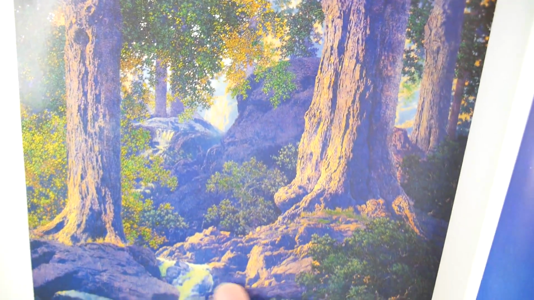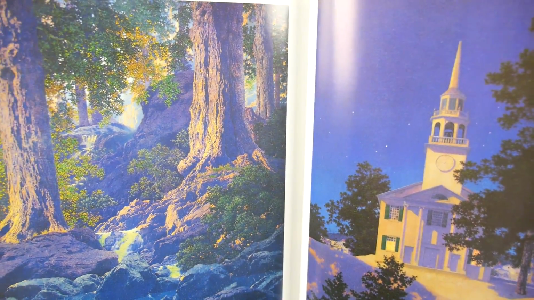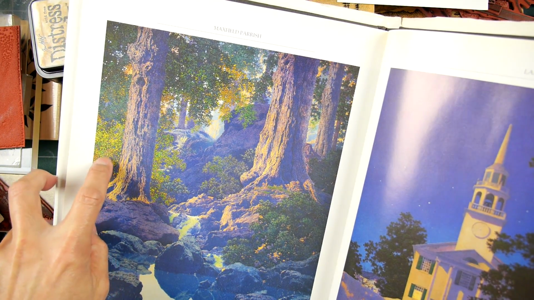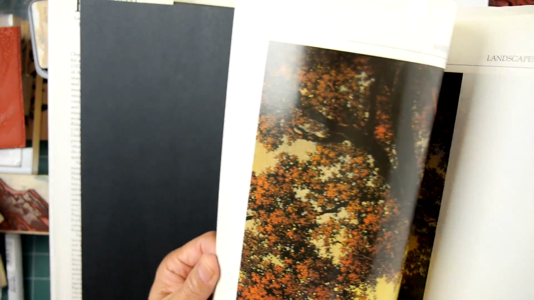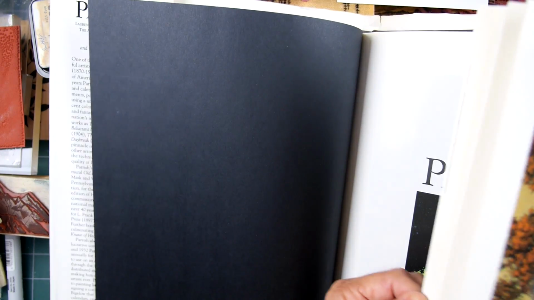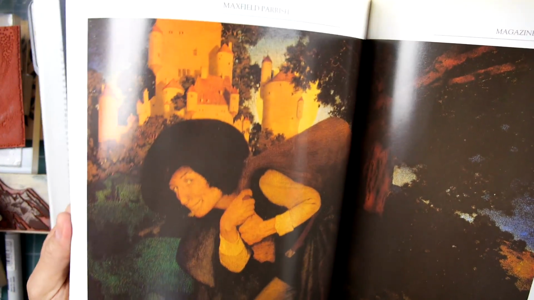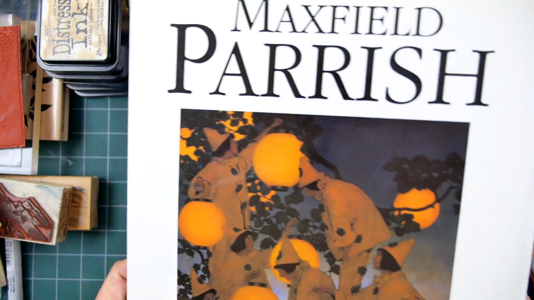I don't know, this is really why I want to get into some more opaques, to get that type of thing where we can go light on dark. I'm playing around with that a little bit with gel pens, but anyways, play around with your color schemes, and this is a really great book.